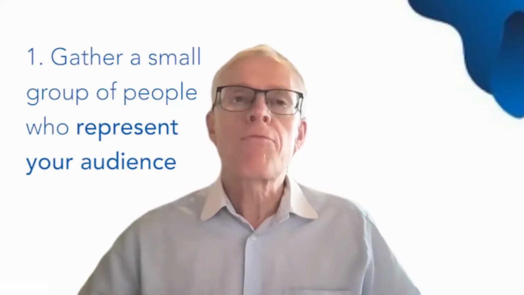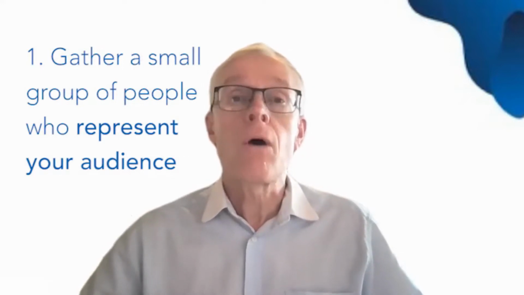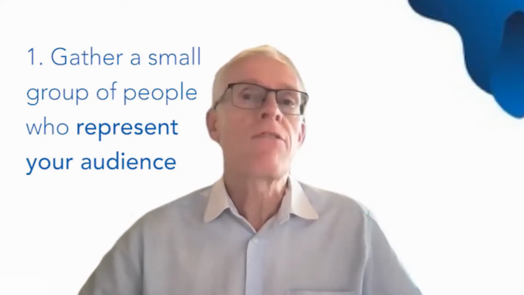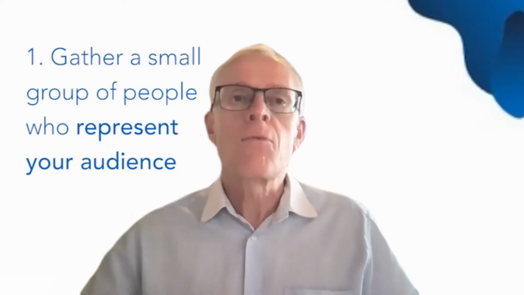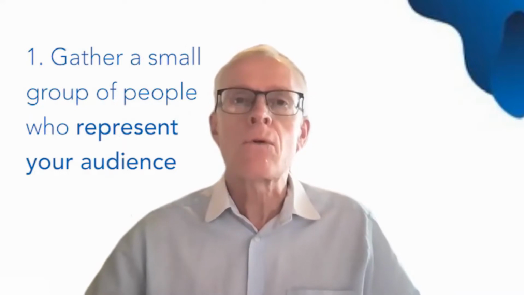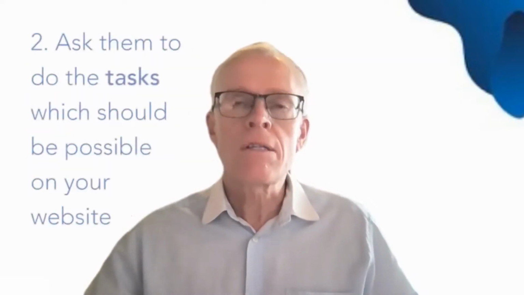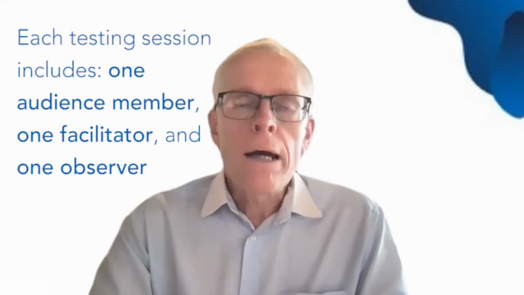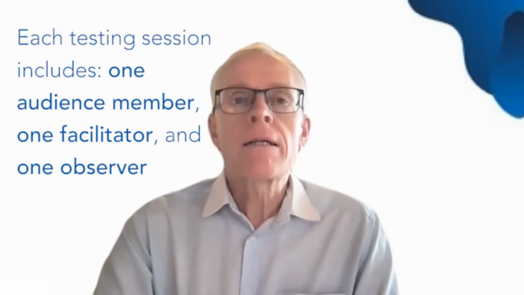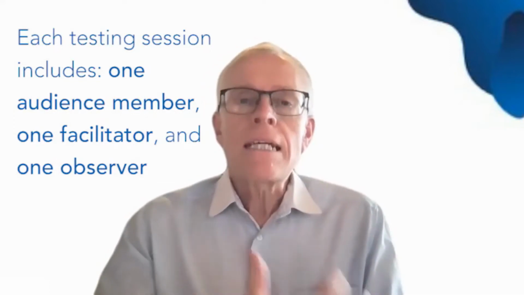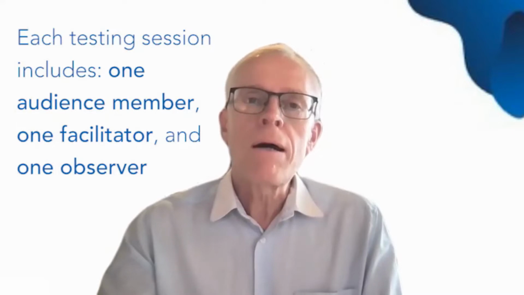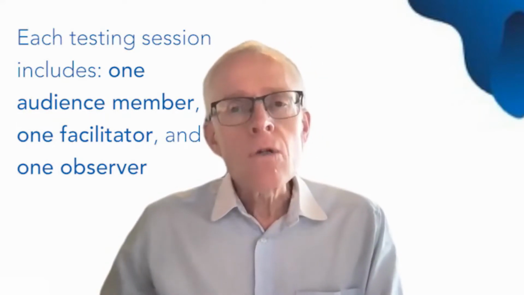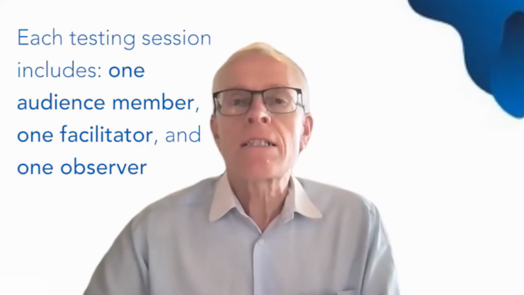Basically, with usability testing, you have to gather a small number of people, and 5 people is sufficient for rigorous usability testing. You do not need big sample sizes. So you gather together a small group of people representing your target audience, and you ask them to do the tasks that you want them to be able to do with your website. Testing is done one-on-one with one test subject at a time, one audience member at a time. But basically, you want a usability test facilitator who sits with the audience member and an observer who sits quietly in a corner and just takes some notes.